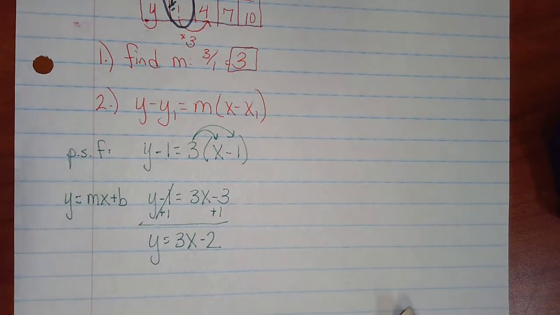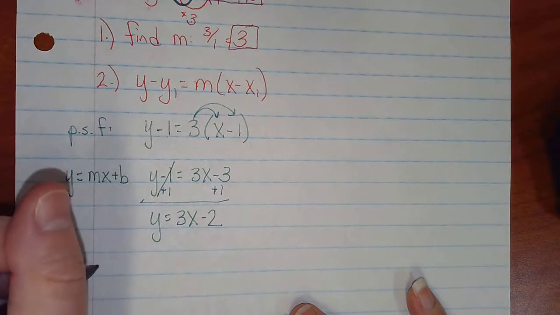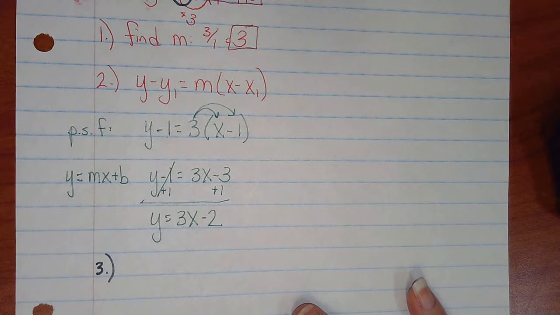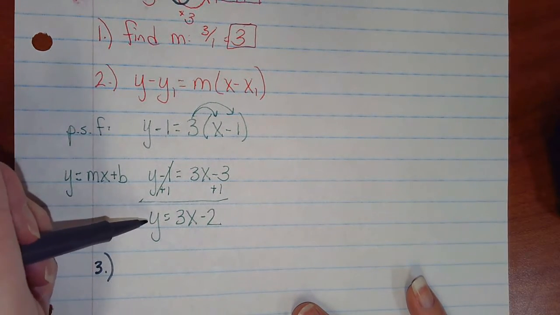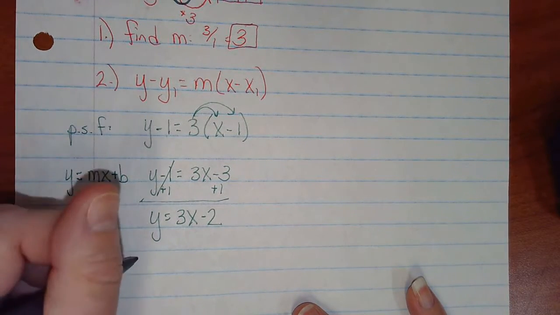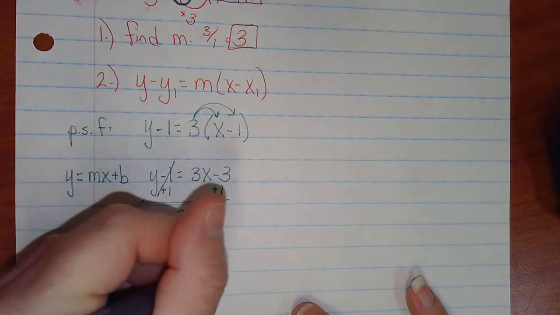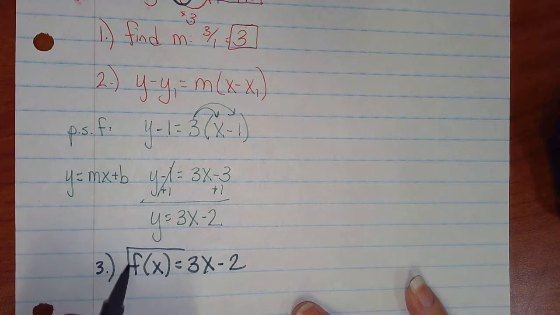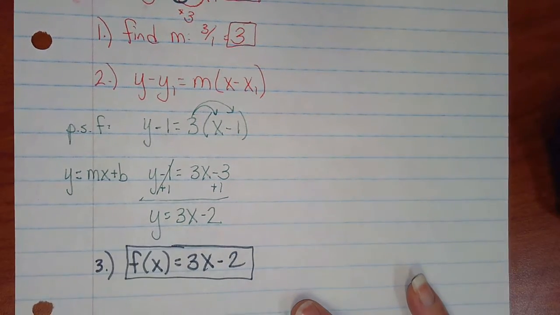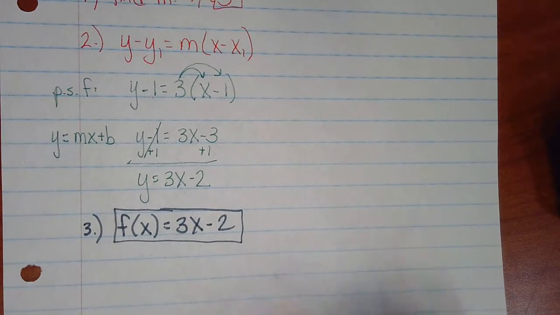Now, the third thing, the very last thing you need to do is change it to a function. And to change it to a function, all you do is you take this y and you change it to an f of x. So our function is f of x equals 3x minus 2. And that would be your final answer. So main thing, if you're getting these wrong on Go Formative, it's probably because you don't have the f of x and you just have a y. So be careful with that.